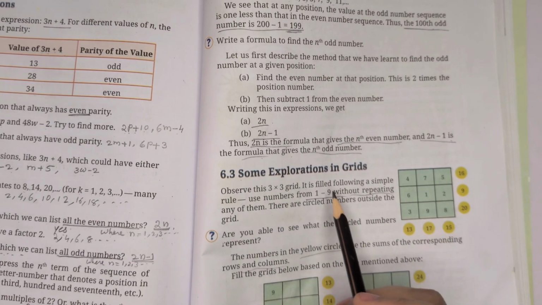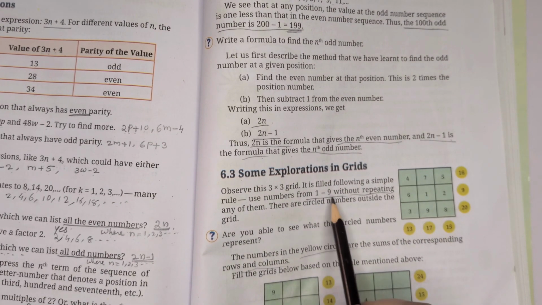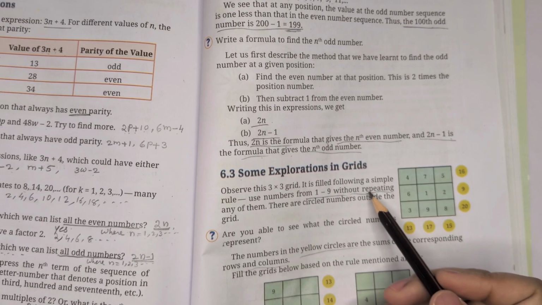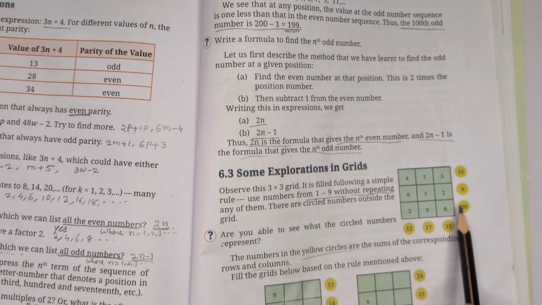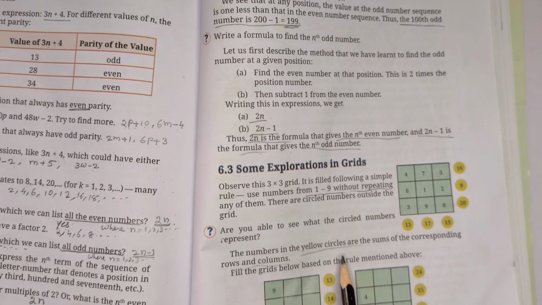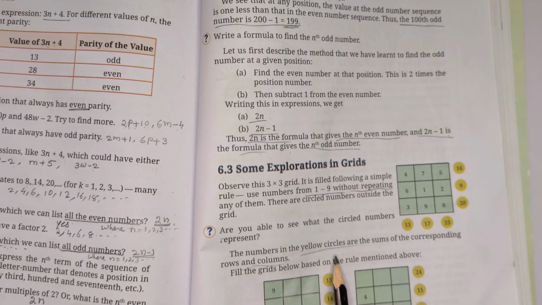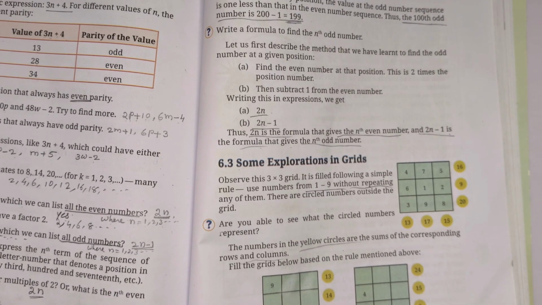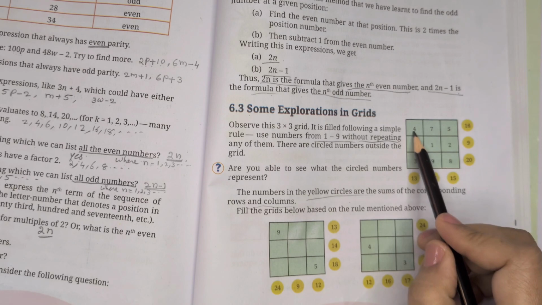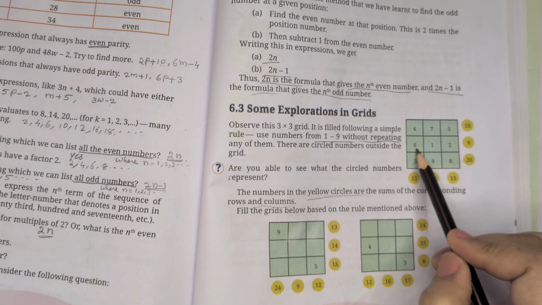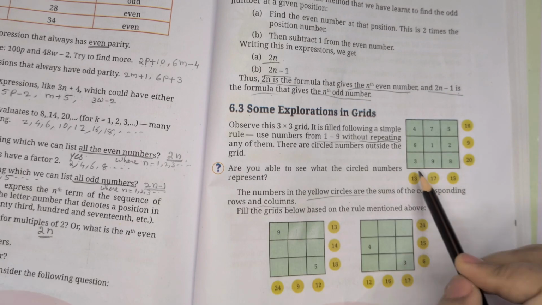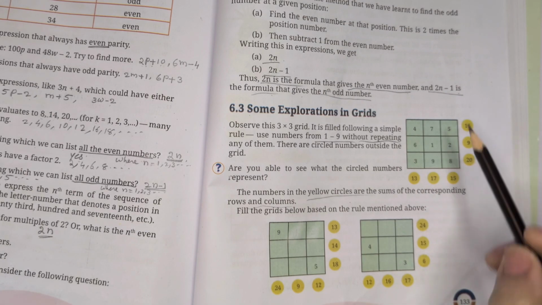Now here, the grid. Use the numbers 1 to 9 without repeating any of them. And there are circled numbers outside the grid, to get the sum as that. The yellow circles are the sums corresponding to the rows and columns. Here we can see, when we are adding row wise, 4 plus 7 plus 5 is equal to 16. 6 plus 1 plus 2 is equal to 9. 3 plus 9 plus 8 is equal to 20.